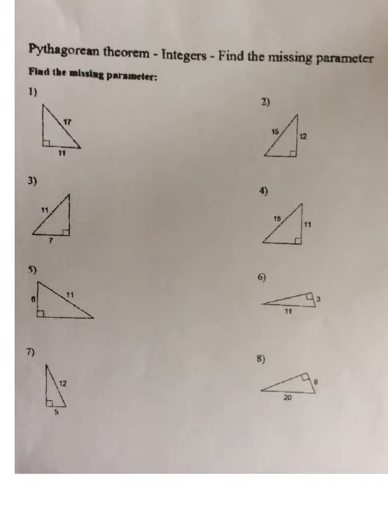So number 3 says 11 and 7, in case you can't read those numbers. Number 4 is 15 and 11. Number 5, this is hard to read, it's a 6. So that's 6 and 11. Problem number 6 is 11 and 3. Problem number 7 is a 5 and a 12. And problem number 8 is a 20 and an 8. So just making sure you understand what all the numbers are.